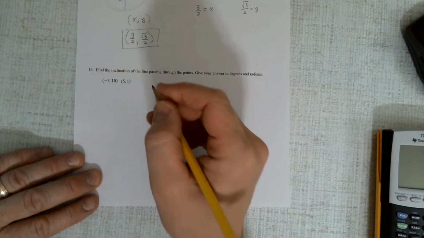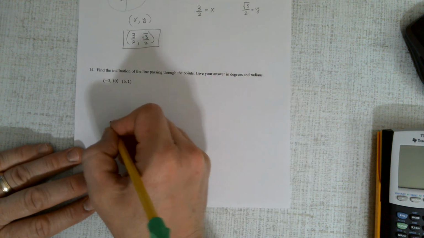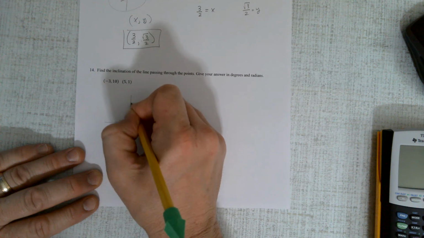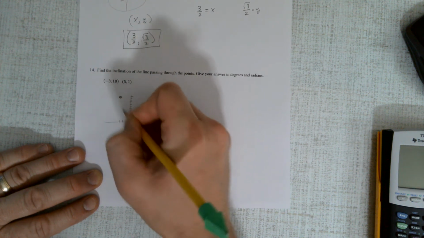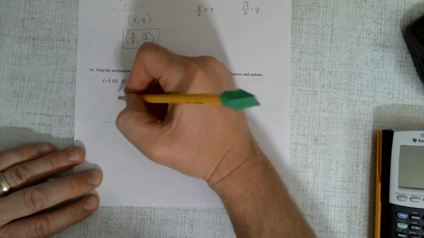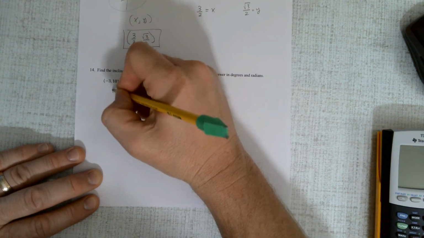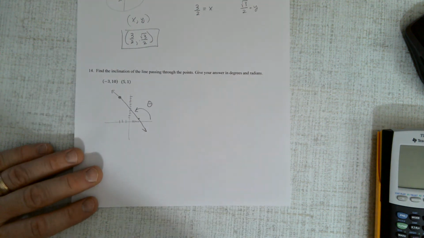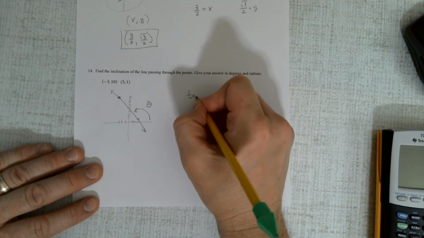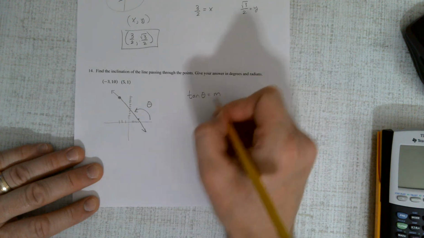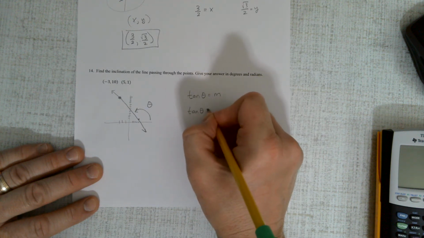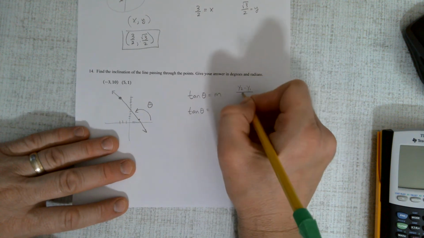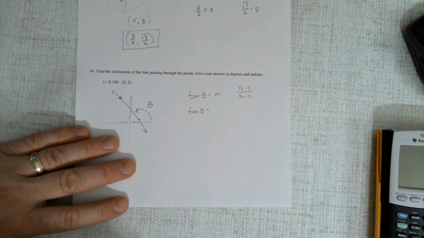Well, we already did this once on this assignment. Let's go ahead and see what our line looks like. -3, 10, point up there, 5, 1. So there's our line, and there's our theta that we're looking for. And what did we say the formula was? The tangent of theta is equal to the slope. But I need to use a slope formula for this one because I don't have a line that's going to give it to me.